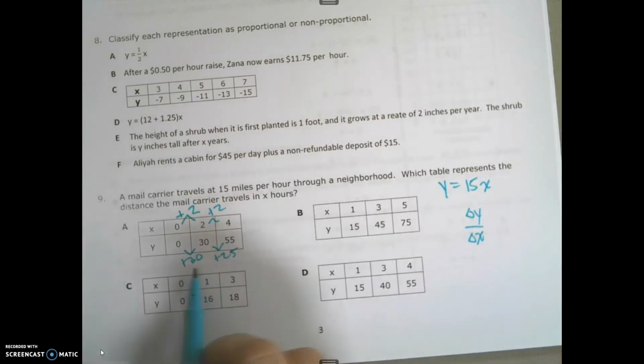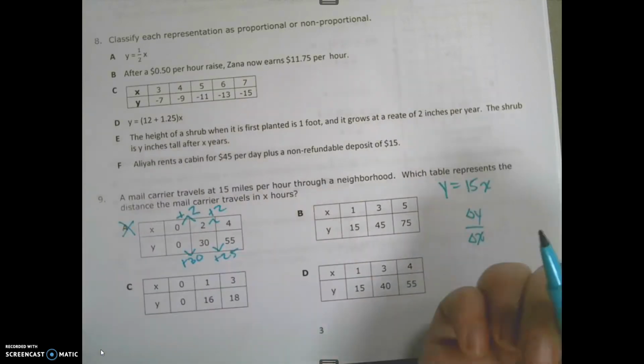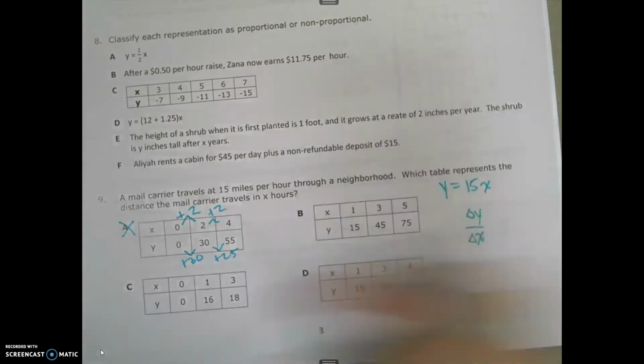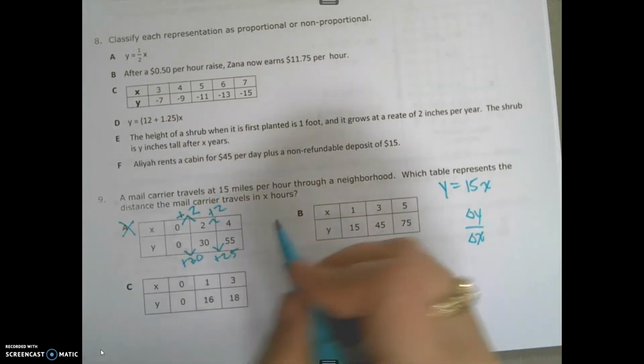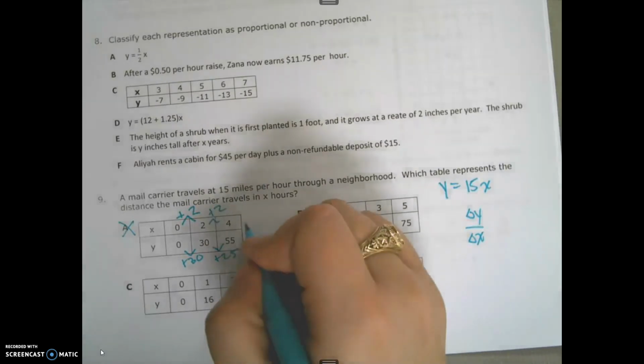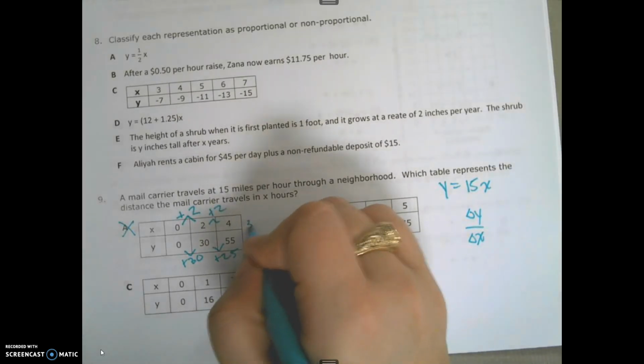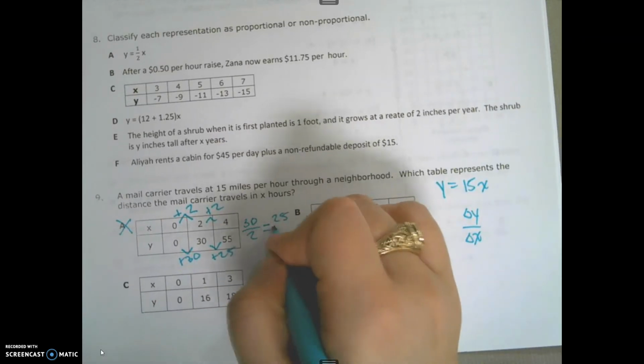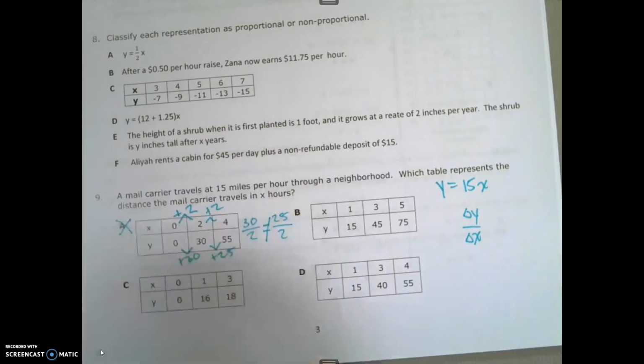It changes right here. Therefore, it cannot be right because our formula has to have a constant rate and it travels consistently at 15 miles per hour. 30 divided by 2 is 15 miles per hour, but 25 divided by 2 is not equal to that. Therefore, it's not a constant rate of change and it cannot be our right answer.